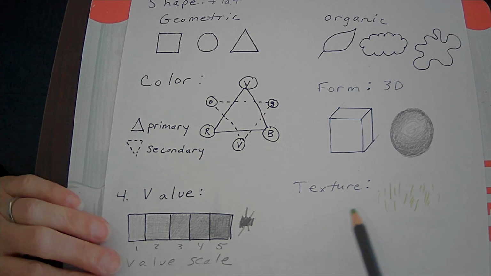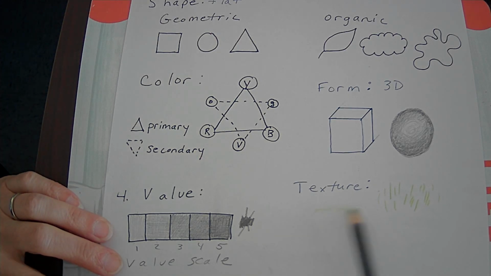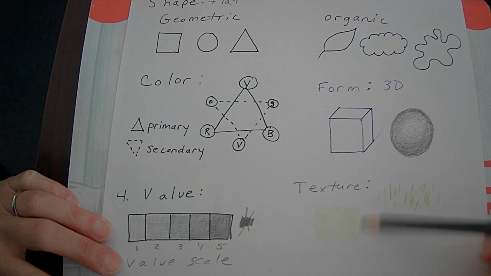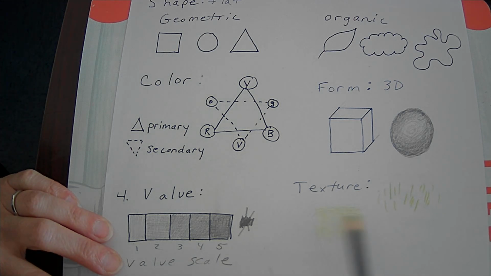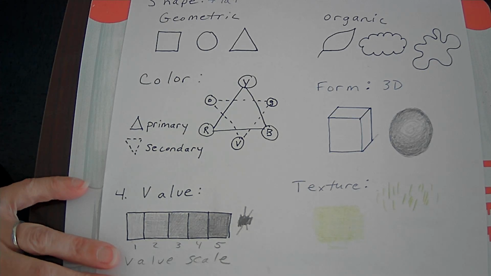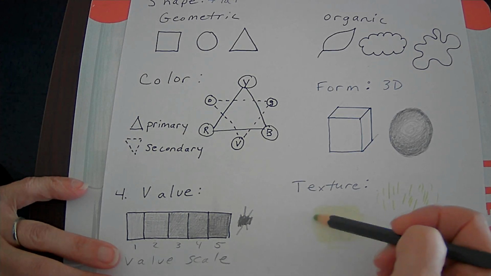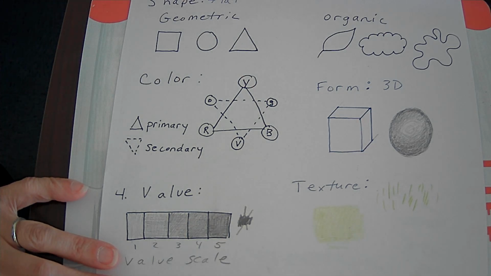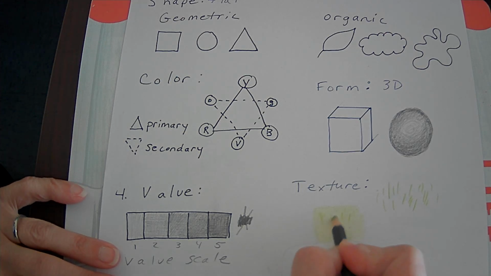So with your green, I want you to color in a little square now, lightly with your green color. Don't press dark, just a light green that you create with your colored pencil. Fill that in. Light shade, color it all in. Now you're going to go back with that same color and use pressure and put the lines of the grass in one more time.